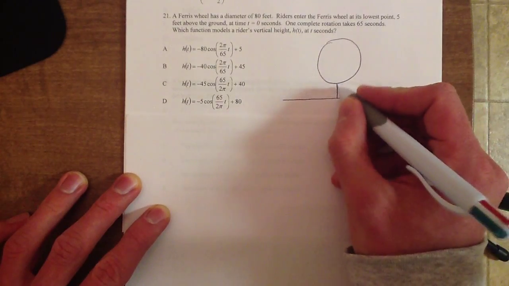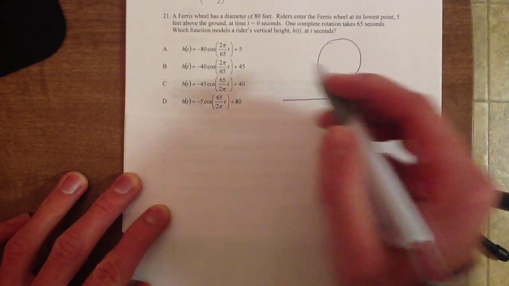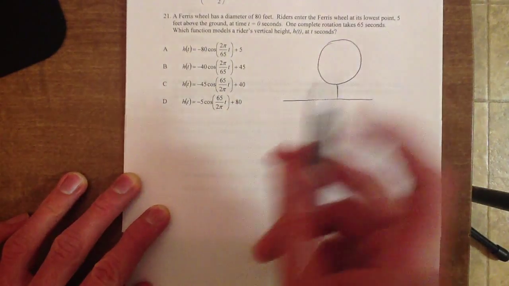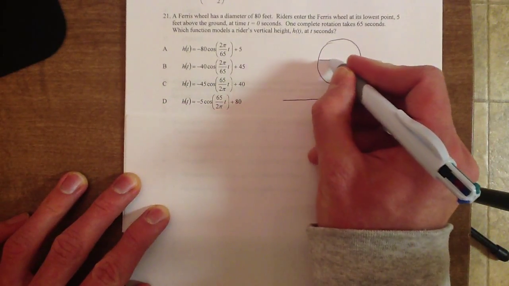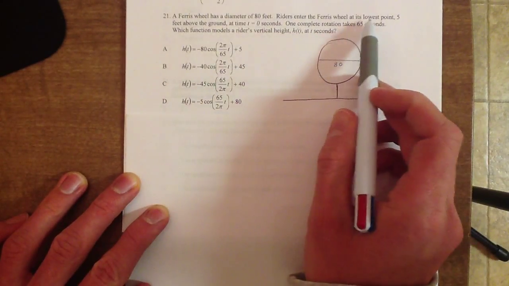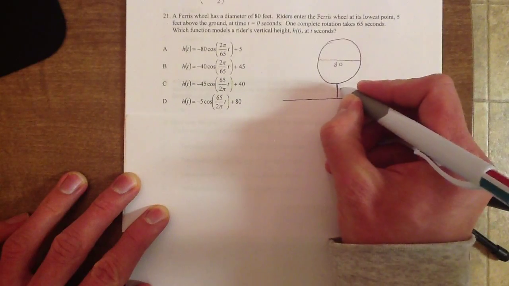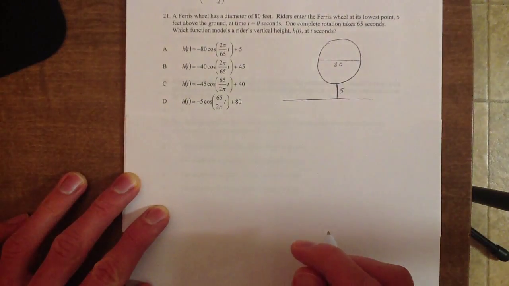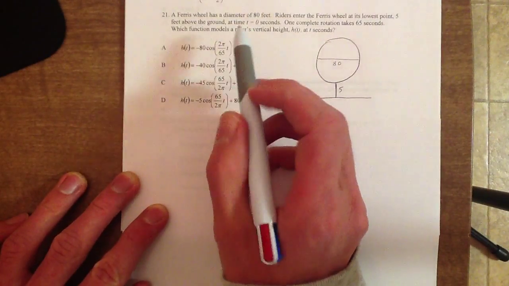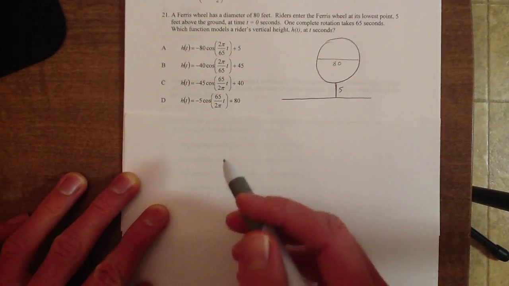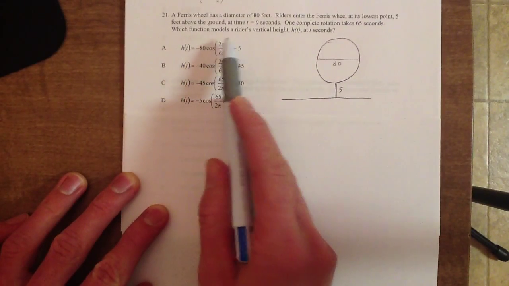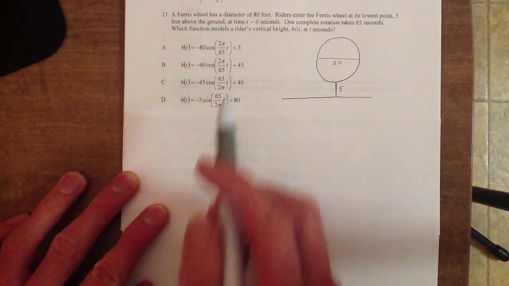And it's obviously a certain distance off of the ground. The Ferris wheel has a diameter of 80 feet, so this is 80 feet. Let's put that in there. This distance across here, that's 80. And riders enter the Ferris wheel at its lowest point, which is 5 feet above the ground, so that's 5. Obviously, this is not drawn to scale. And they enter at t equals 0 seconds, so basically when the ride starts. One complete rotation takes 65 seconds. Which function models a rider's vertical height at t seconds?